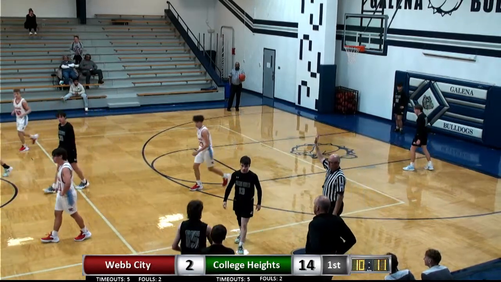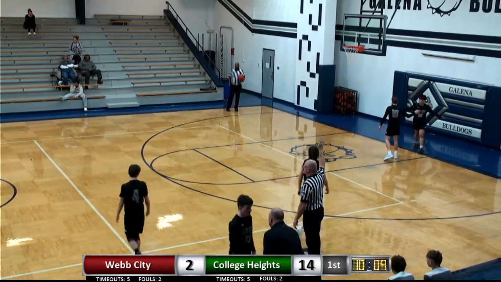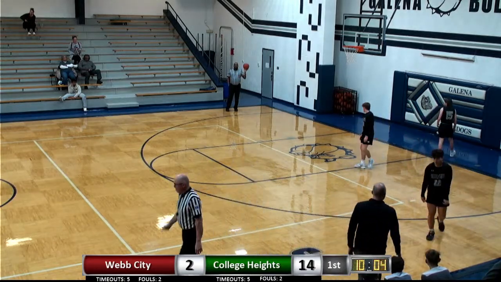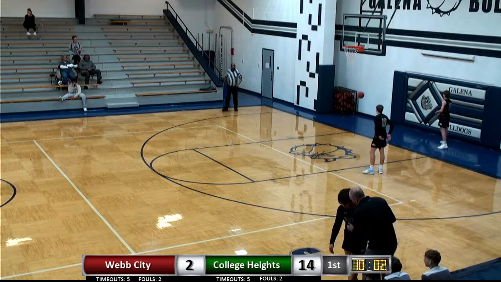Subs coming in the game for the Cougars. Anderson and Dahl subbing out. Miller and Schumacher subbing in.